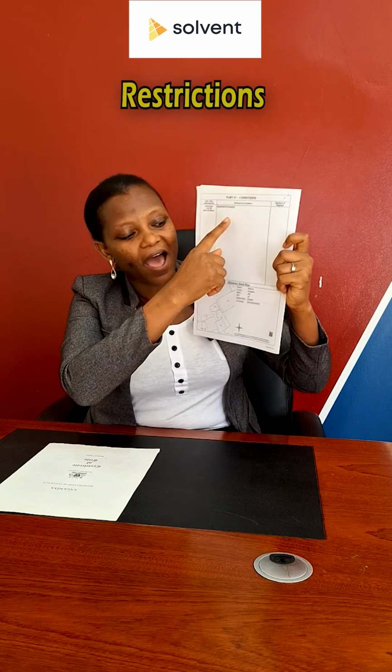The fifth page of the new titles looks like this. The restrictions are indicated above here, and the sketch is indicated below here.